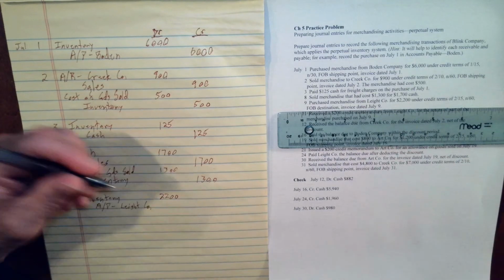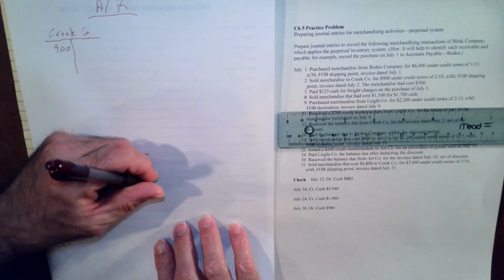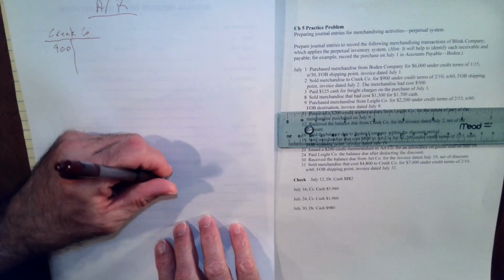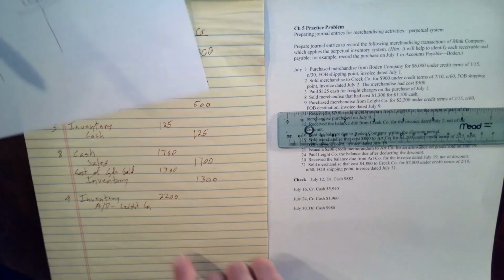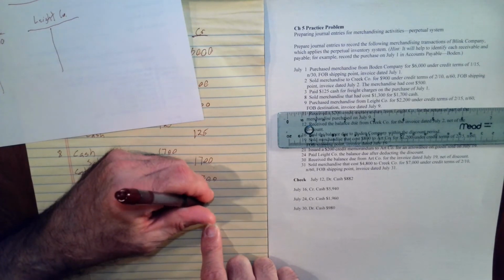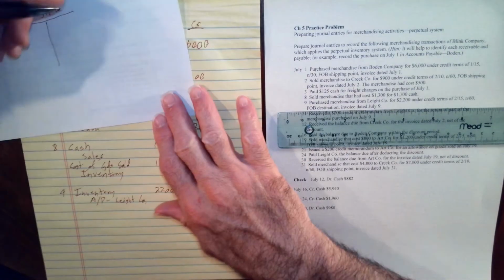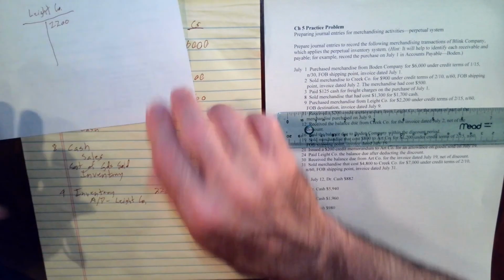And then I set up an accounts payable subsidiary here. So my accounts payable for Light Company is $2,200 credit. Okay.